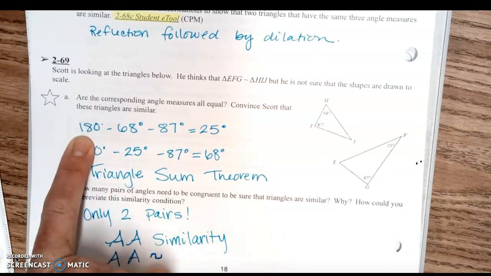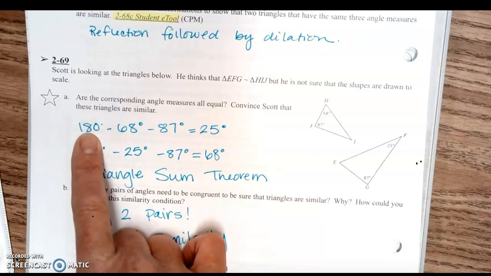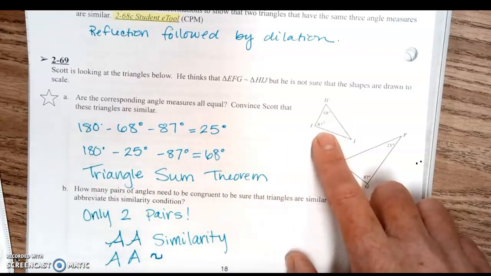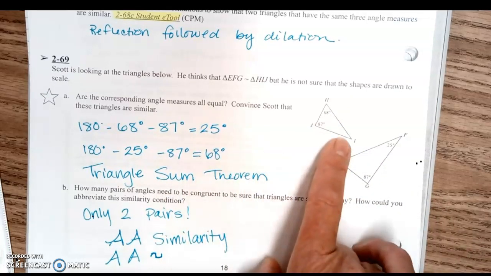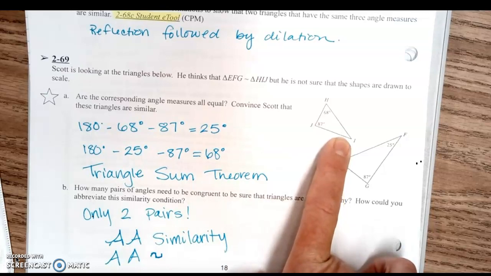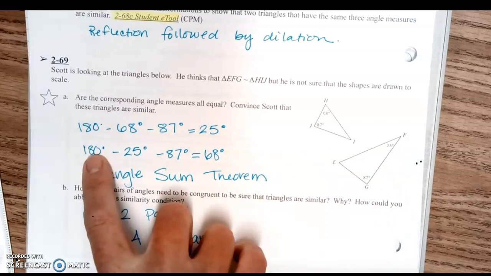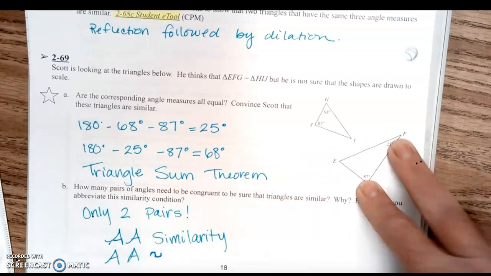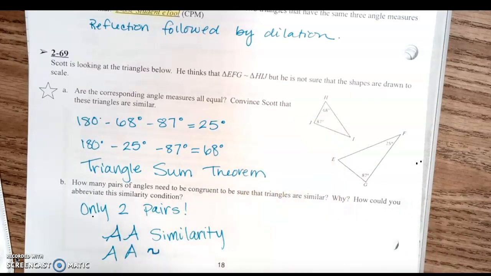Hint, 180, right? So if you start with 180 and you subtract the two measures that you know, you can get the third angle. So in this case, this third angle would be 25, which is going to match up with this one over here, right? Same thing with the second triangle. If you subtract the two that you know, you're going to get 68, which would match up with the one over here. Do we need to do that for both triangles?